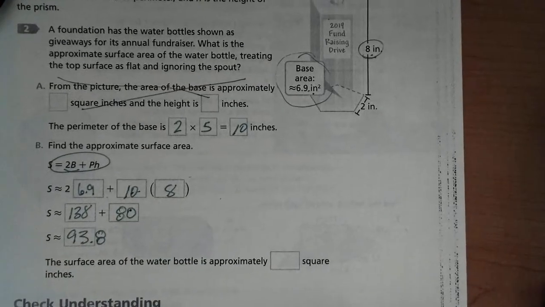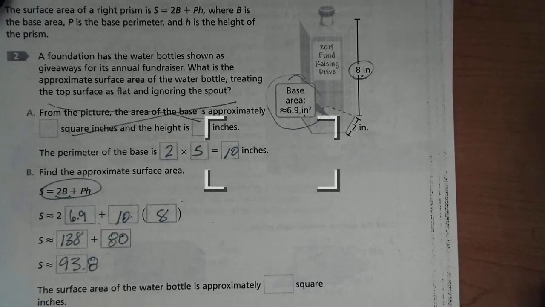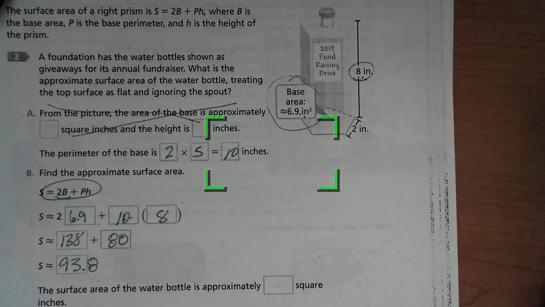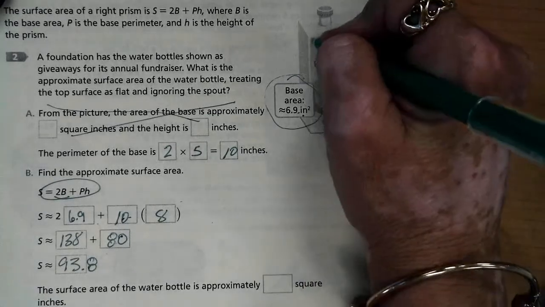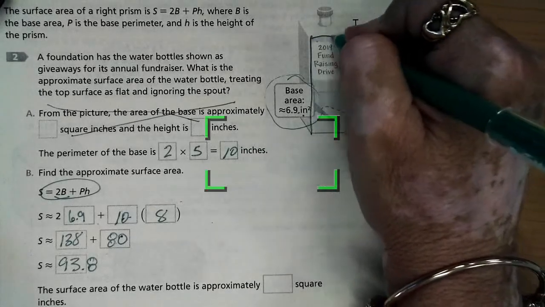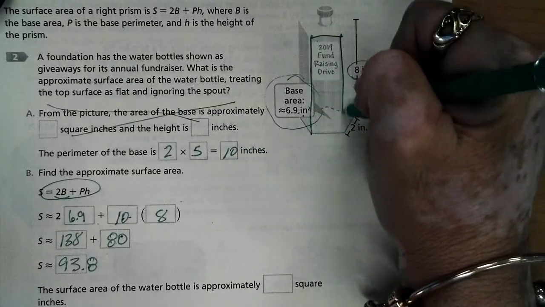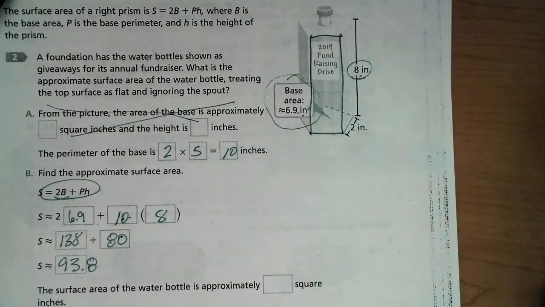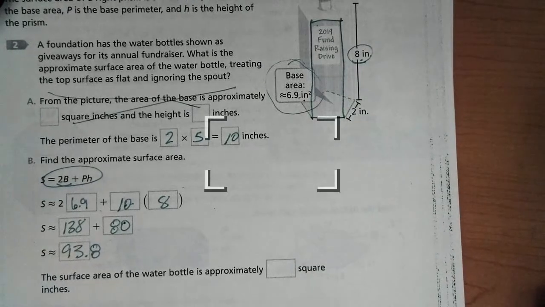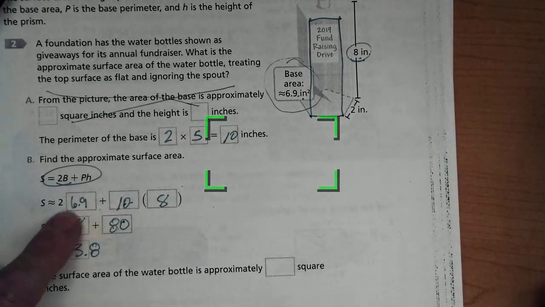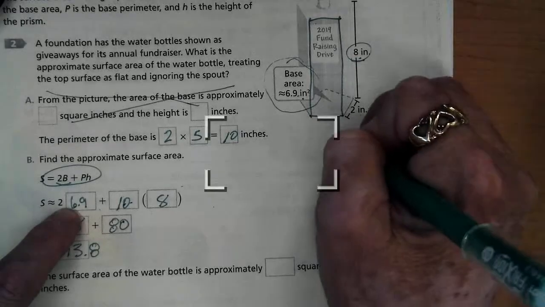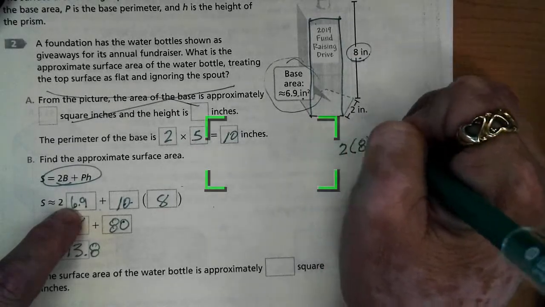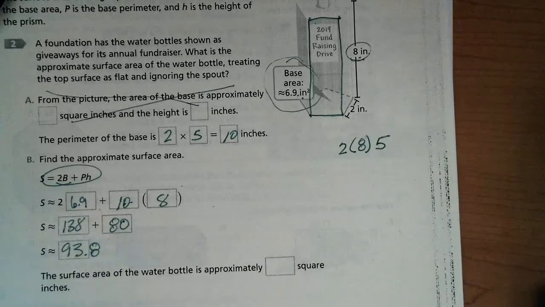Could we do it the other way that we did the cube or the rectangular prism? Absolutely. We could find the area of this rectangle and multiply it by 5. And then add it to this right here. So we could do that. That would be 2 times 8 times 5.